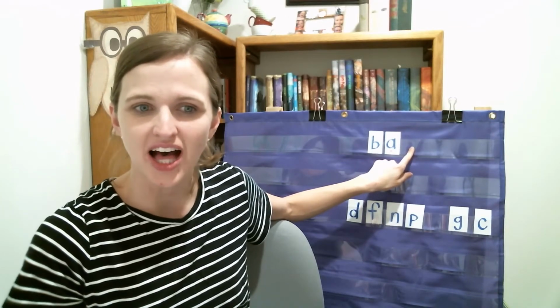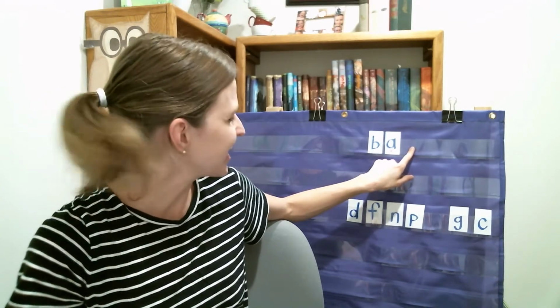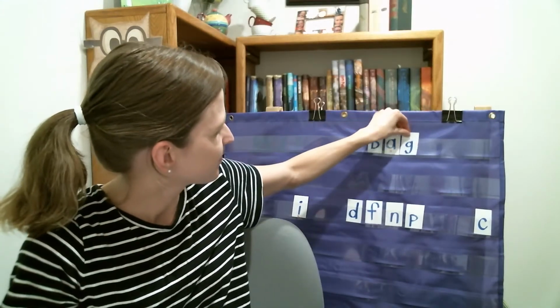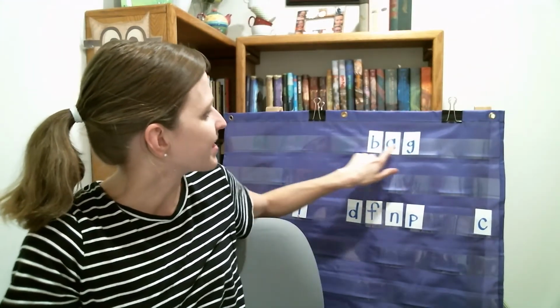B-A-G. We're missing one. What makes the G sound? Is it the letter G? That's one we haven't talked about before, but you did see it as we were reading today. B-A-G, bag. You listened to the word and sounded out what each letter would be. And now you spelled the word. That is called sound spelling. Good job.